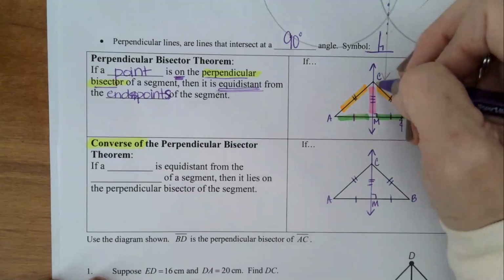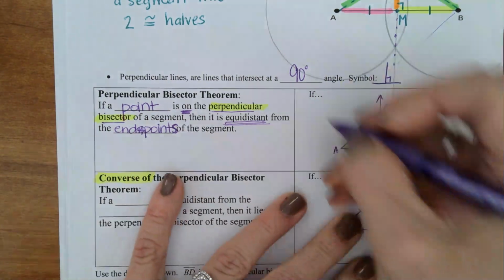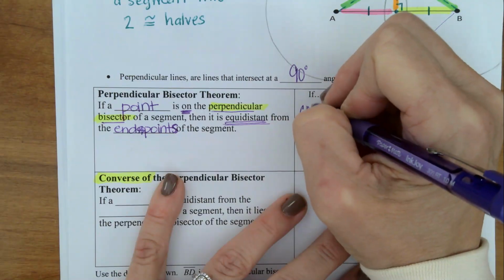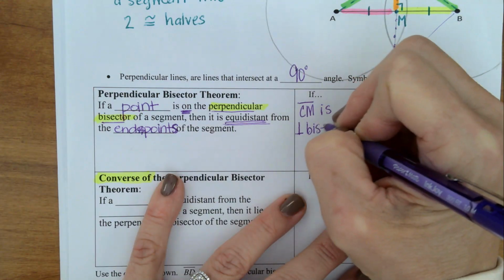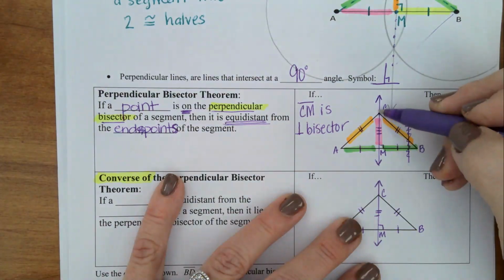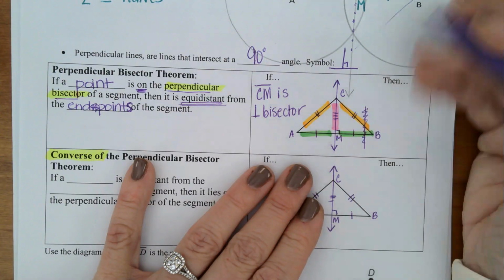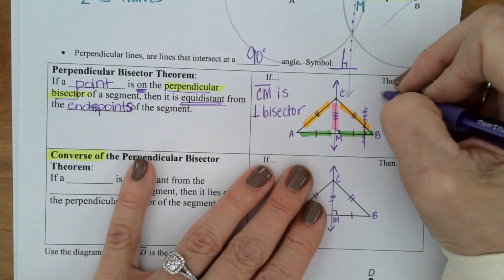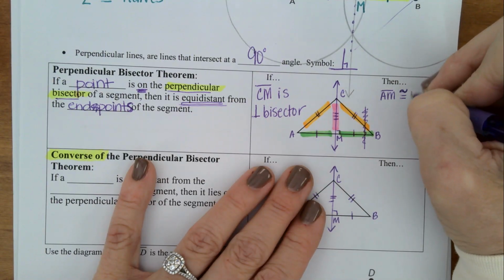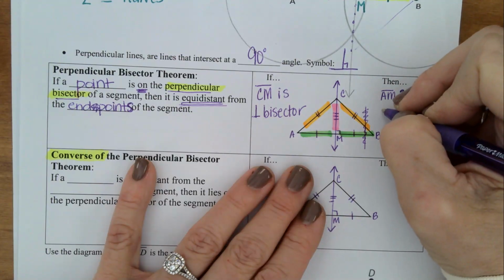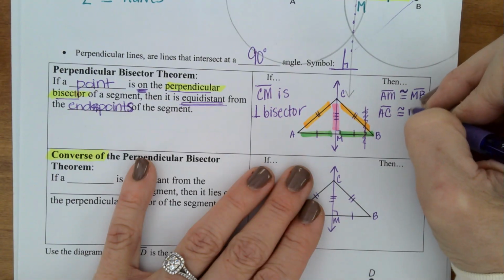So what this means for you is, if CM is a perpendicular bisector, if this line is truly a perpendicular bisector, then AM is congruent to MB and AC is congruent to BC.